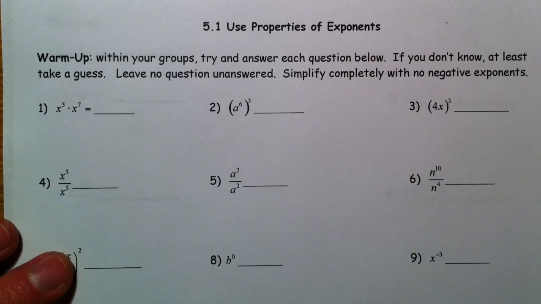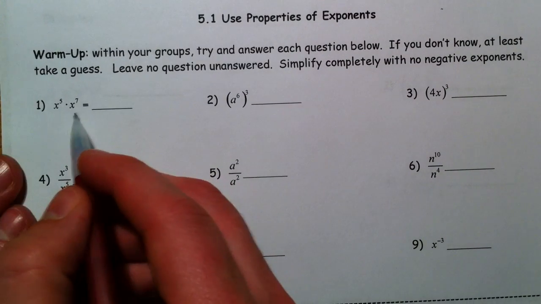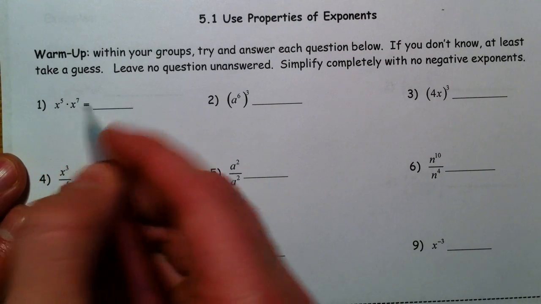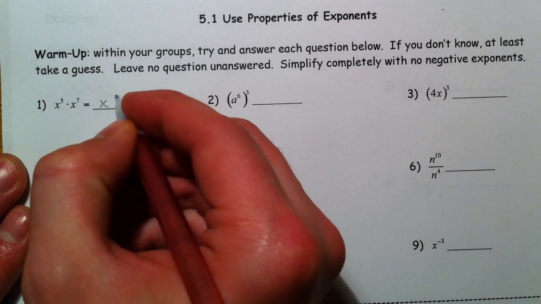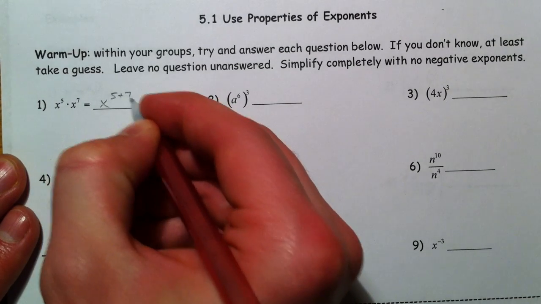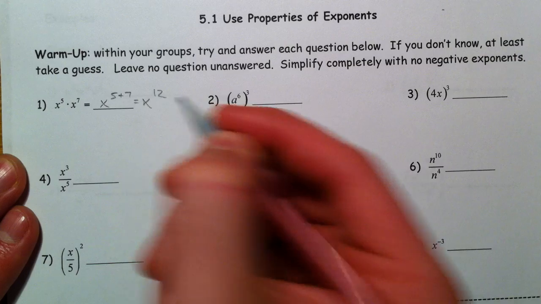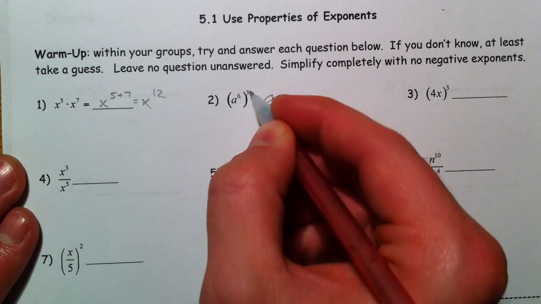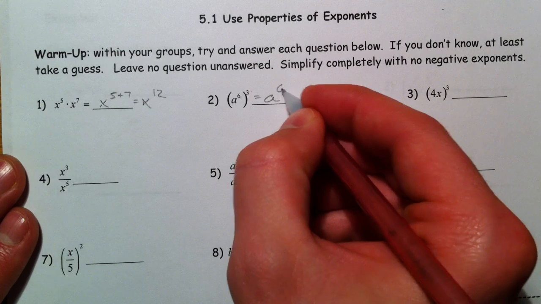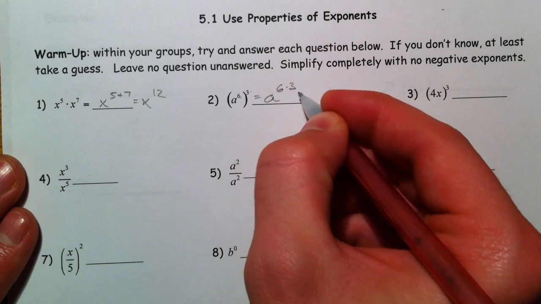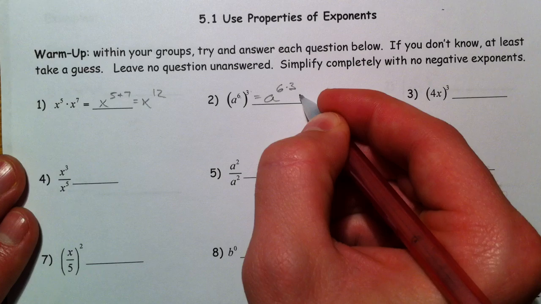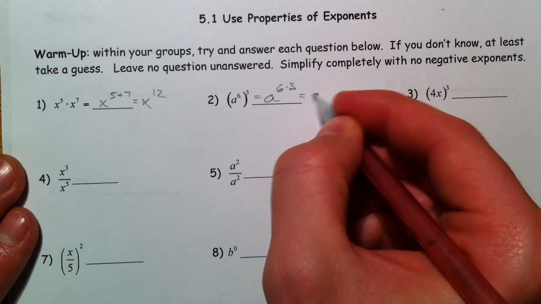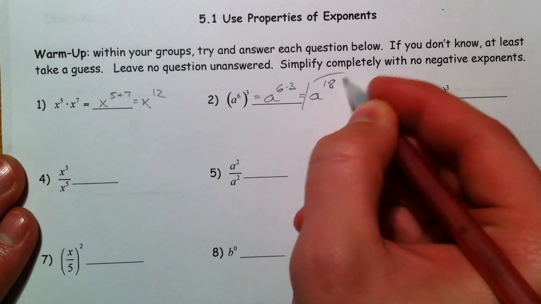So let's look at some basic ones. So x to the 5th times x to the 7th. 5 x's and 7 x's make x to the 5 plus 7, or x to the 12th. Power to a power, so a to the 6th times a to the 6th times a to the 6th. So multiply. 3 sixes, so a to the 18th.